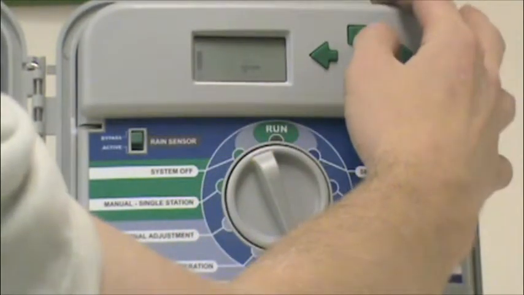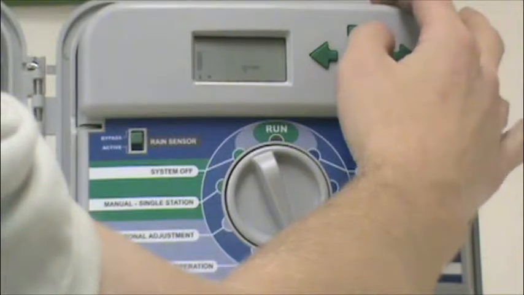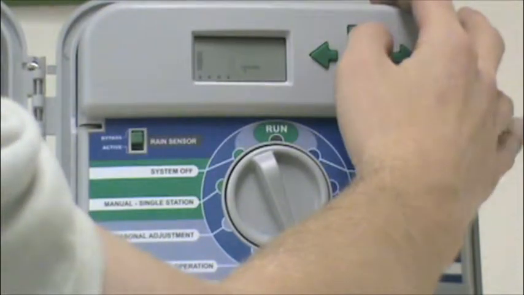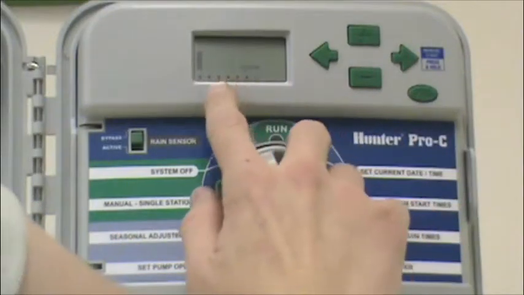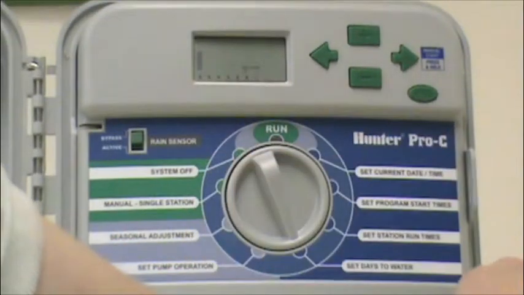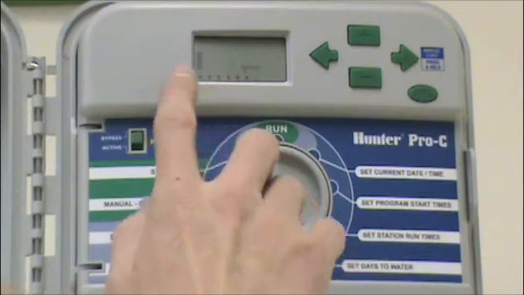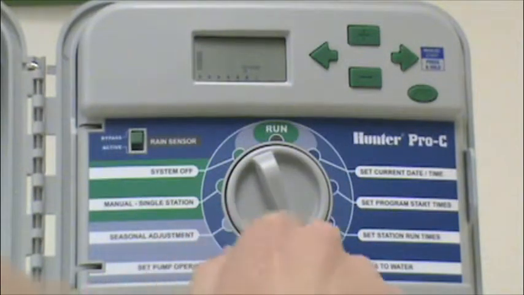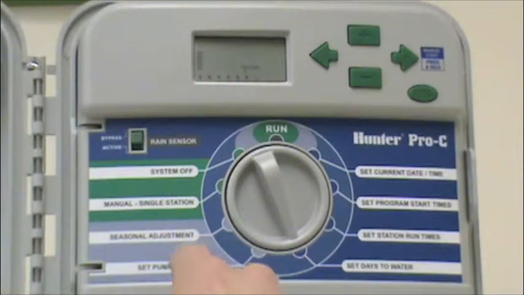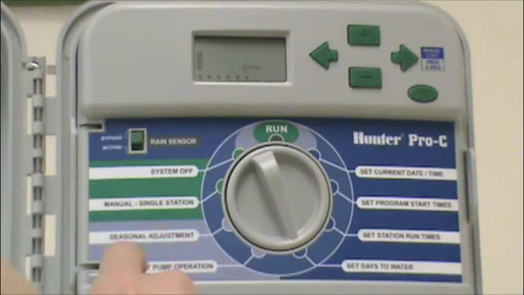So same thing for my drip, I'm just going to have it come on every day if I've got a newer yard, and then I'll eventually wean it off over time. But right now I've got it set every day for program B. So the stations under program B will come on every day, and in our case that's just our drip zone. These other settings here are for more options that the Hunter Pro C has, and we're assuming that most of you are not going to be dealing with these.